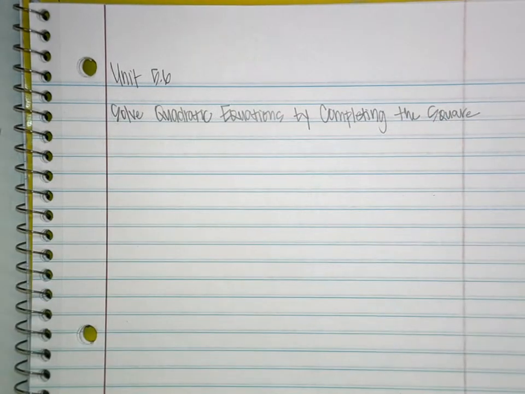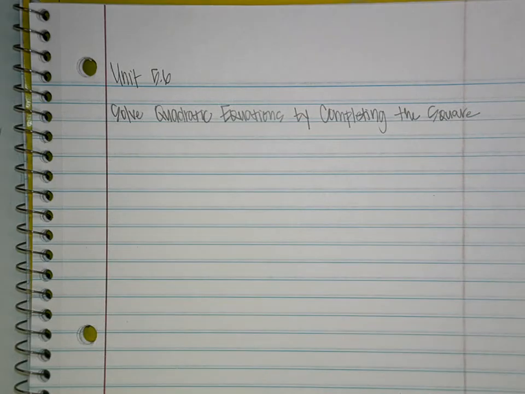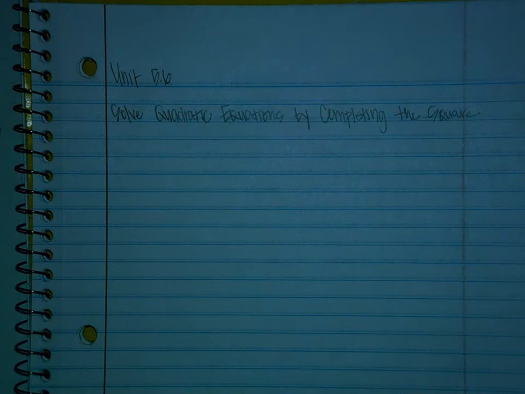This is awesome. Solve quadratic equations by completing the square. Is that completed? Yes, this is 5.6. There you go. Someone asked.